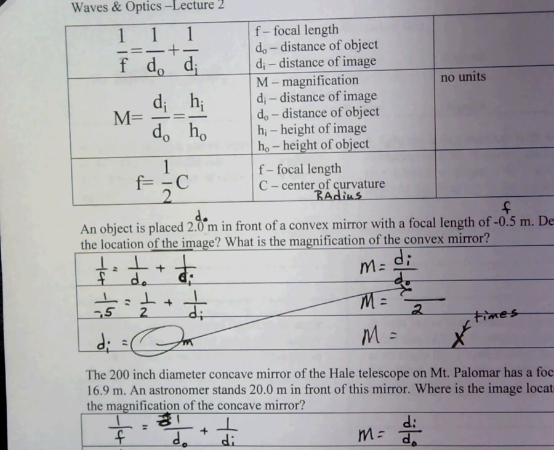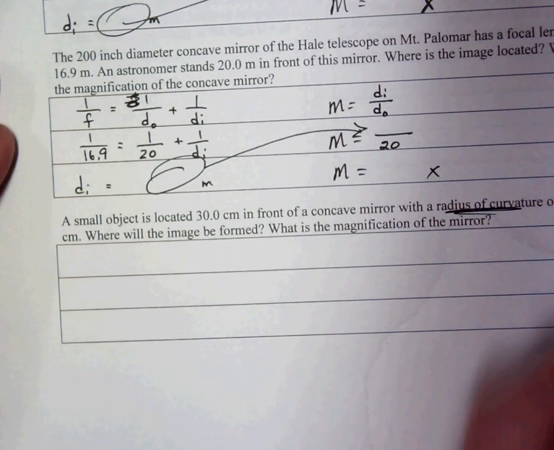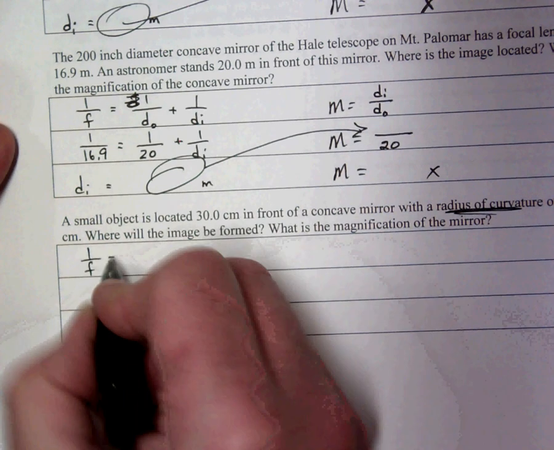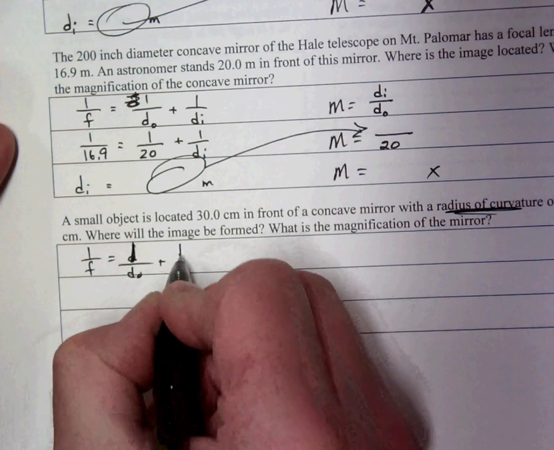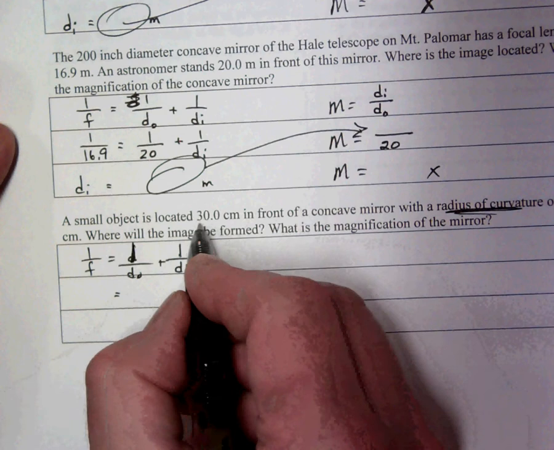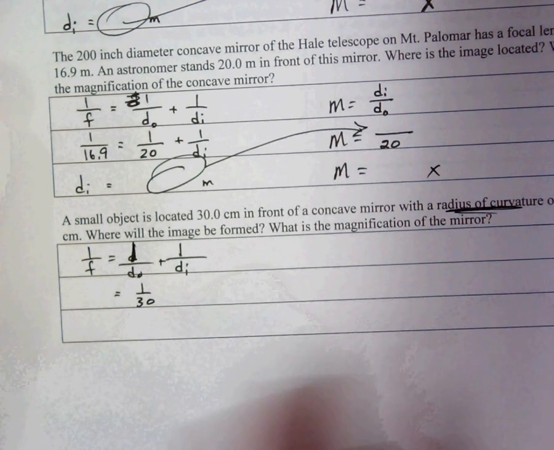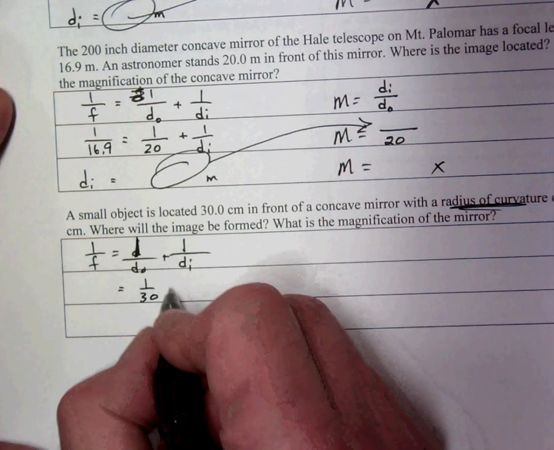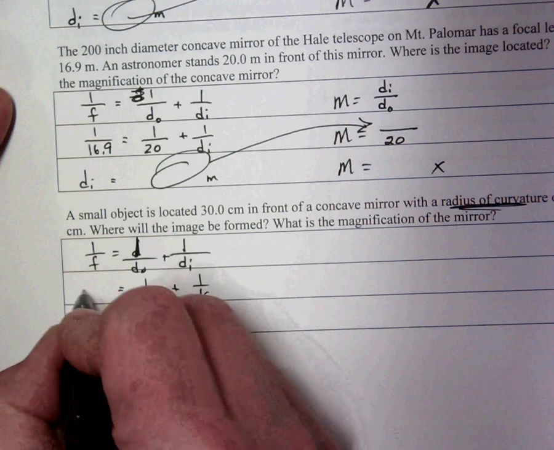Like what I did to these poor students right here. See radius of curvature? Okay, got 1 over f. I know I have to find the image, d i. Now I've got the object. It's 30 centimeters. You do not need to convert to meters. Just keep it in those units. I want to know where the image is. Let's go and do that.